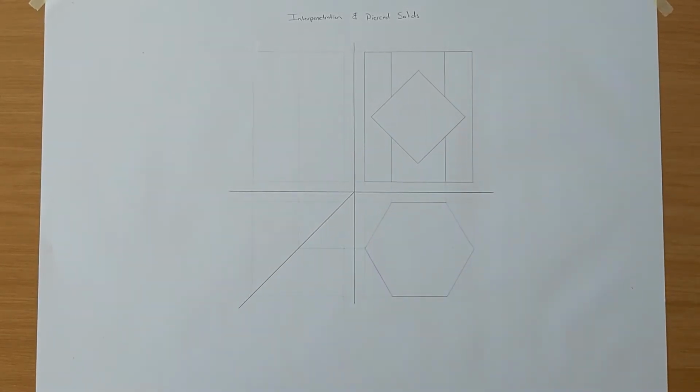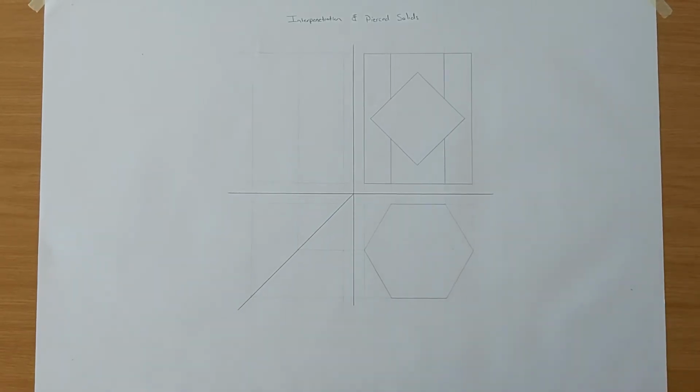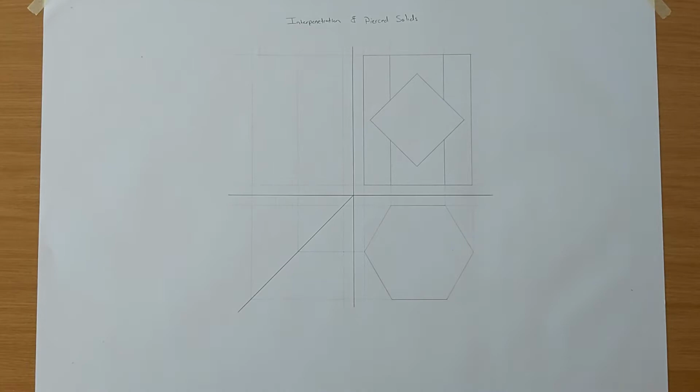Okay, good morning, gents. Today we're going to have a look at interpenetration and development, also referred to as pierced solids. Very similar to your solid geometry.